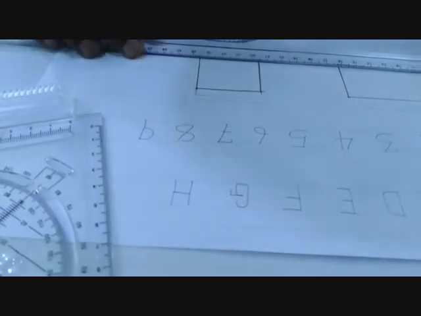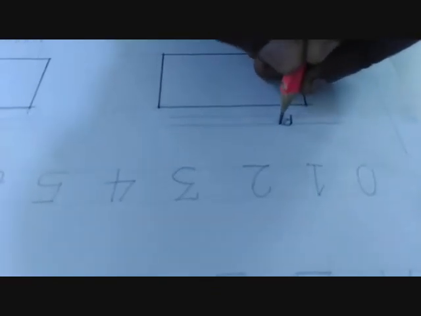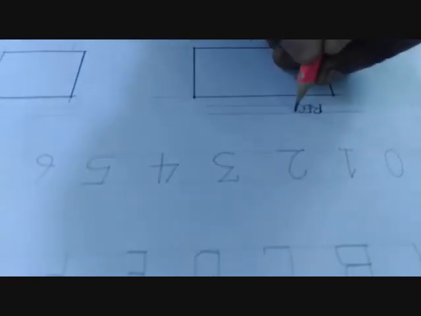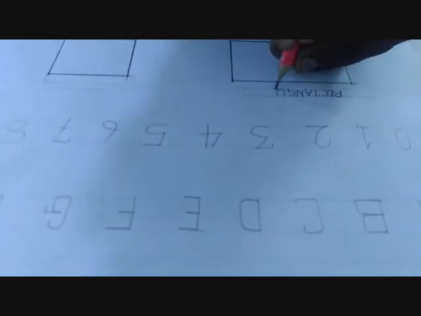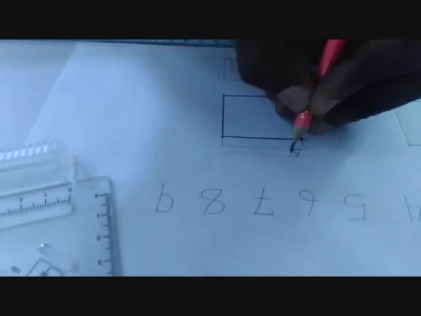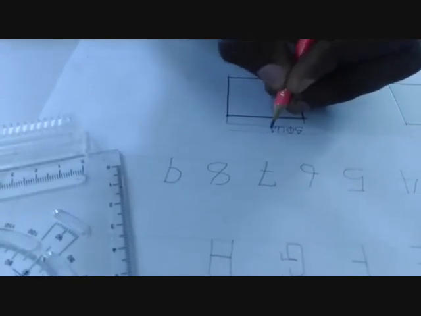You can write it rectangle. And this is square. You know, square, all the sides are equal.